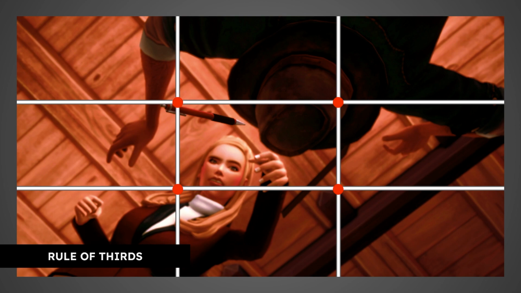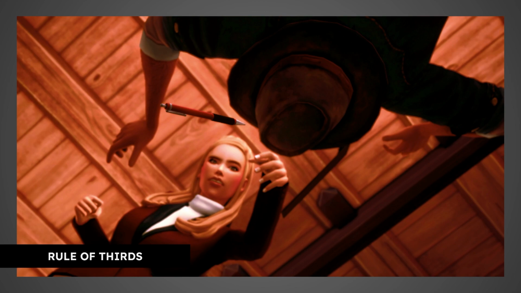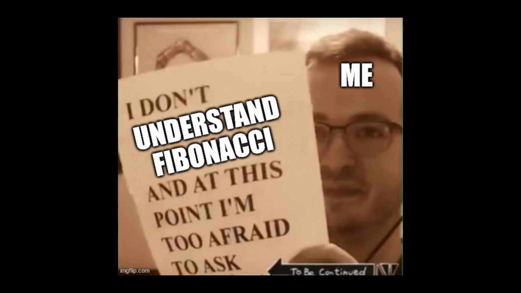By separating our frame into these, I don't want to say quadrants, thirdrants, in the art world and painting, these are historically nice places to have our eye rest.